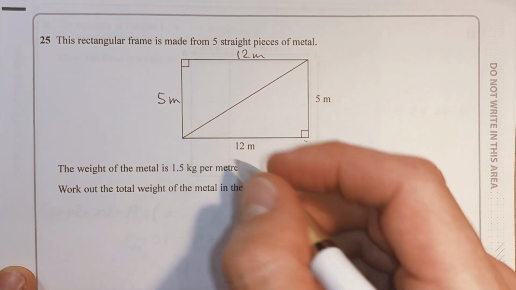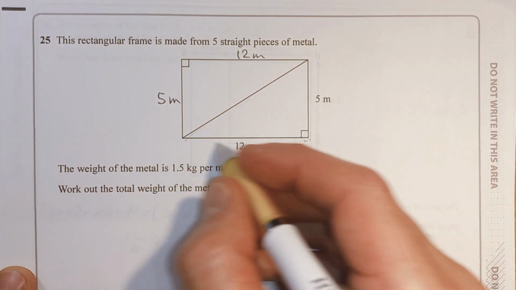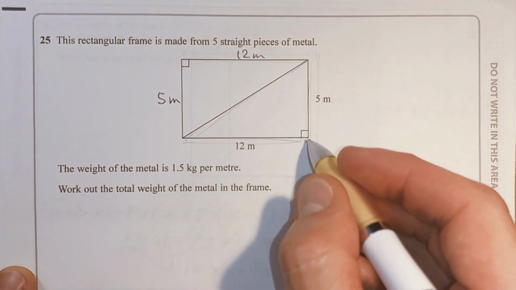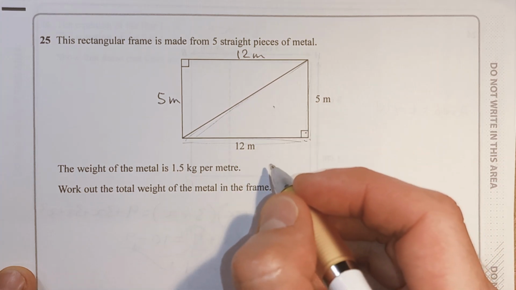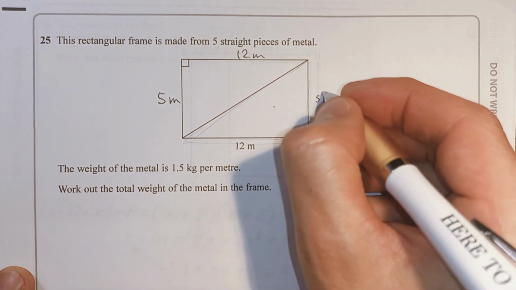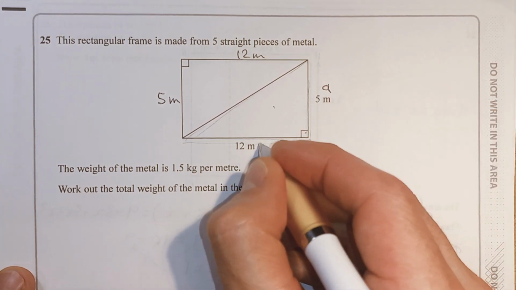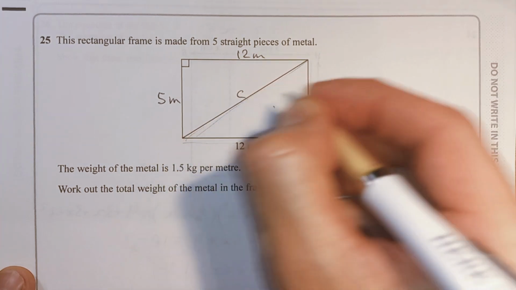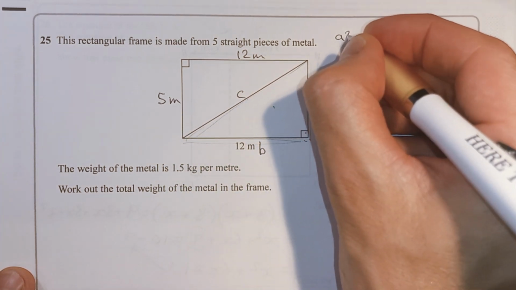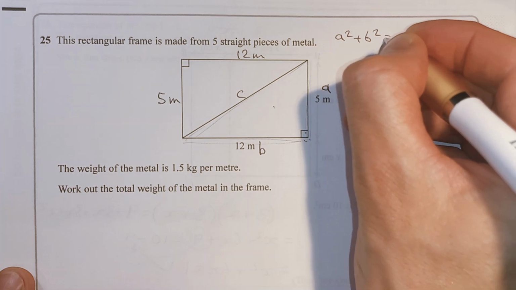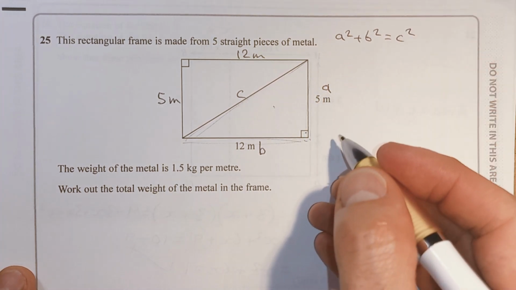How long's this? Well, if we think of this as a right angle triangle, which it is, we can use Pythagoras. If we label this A, and this B, and this C, then A squared plus B squared equals C squared.